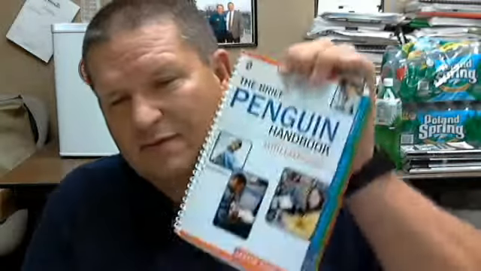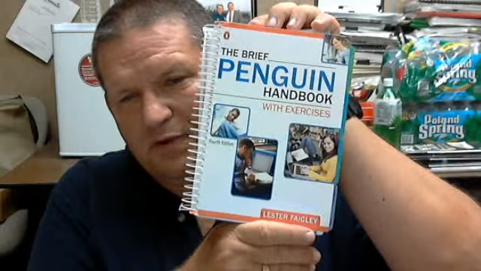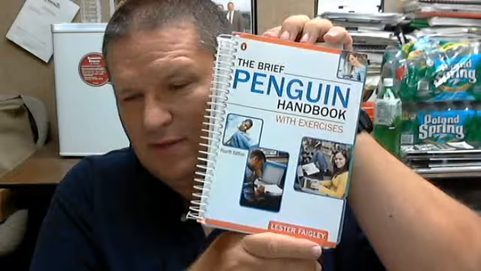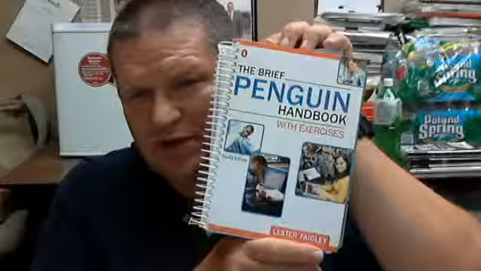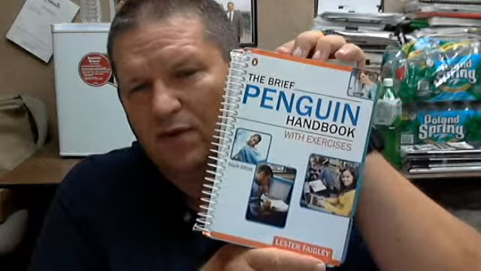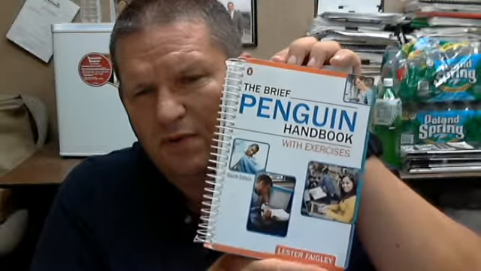Now, if you have this book, the Brief Penguin Handbook from College Writing, this is really a good one to keep and to use for this class or for other situations. If you're with the Boy Scouts or Girl Scouts or in one of your church groups or Red Cross or whatnot, it's good to have a handbook around the house or in the office.